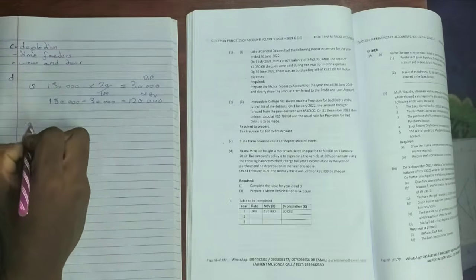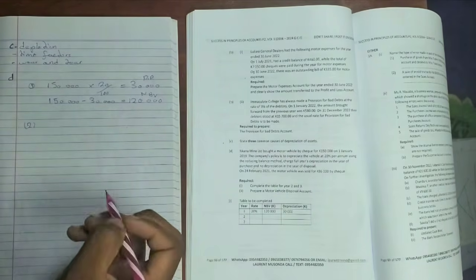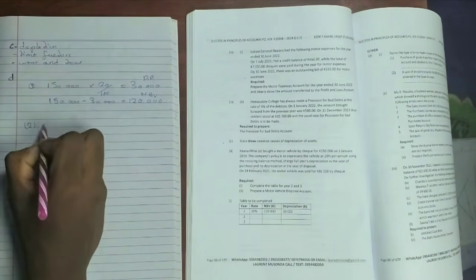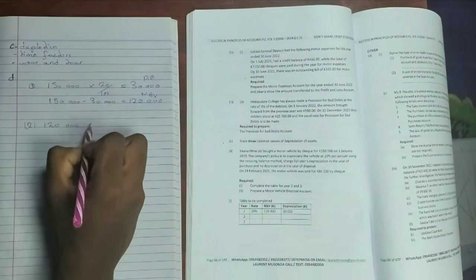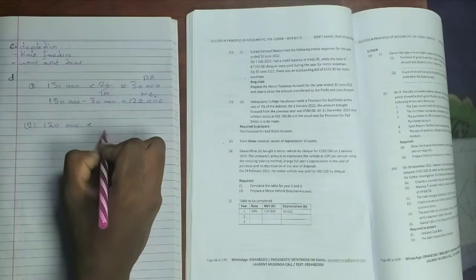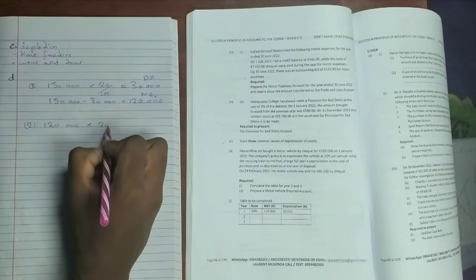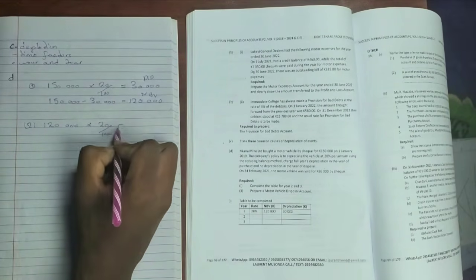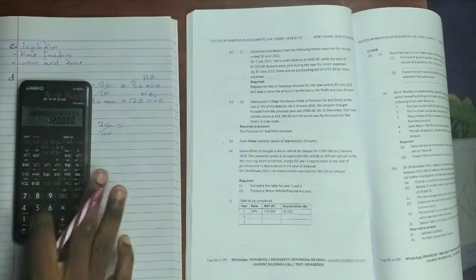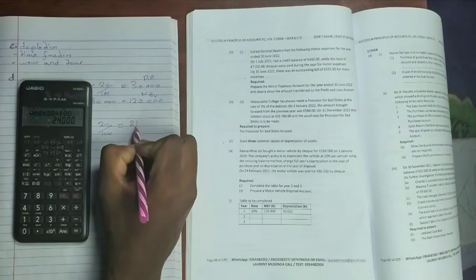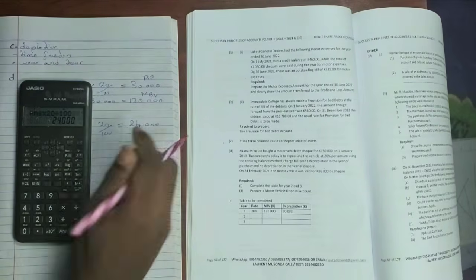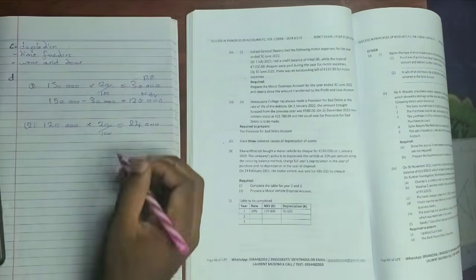We go on to year 2. Year 2, to find the depreciation, you say 120,000 multiplied by 20 over 100, so times 20 divided by 100, which will give you 24,000. This is your depreciation.